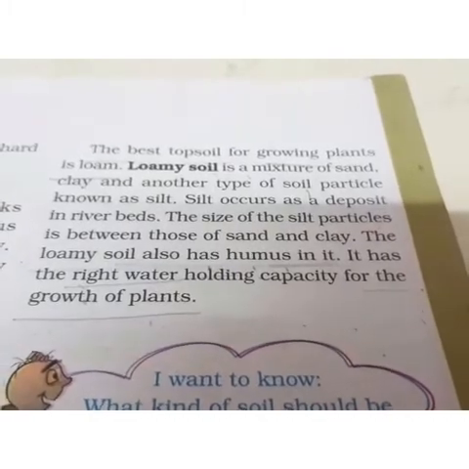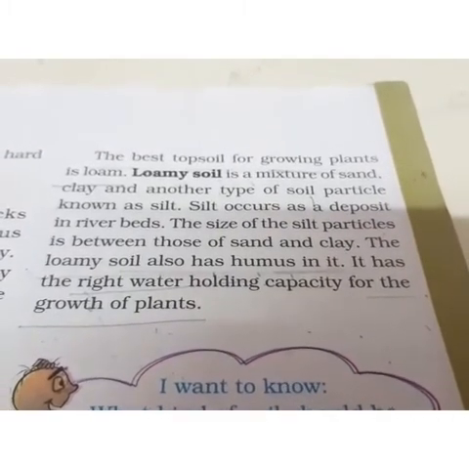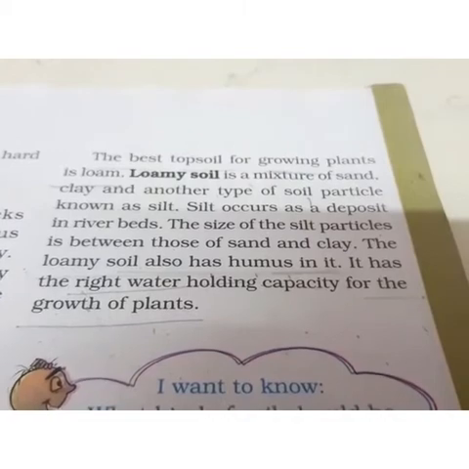Now there's a third type of soil which is called as the loamy soil, which is considered best for growing the crops.